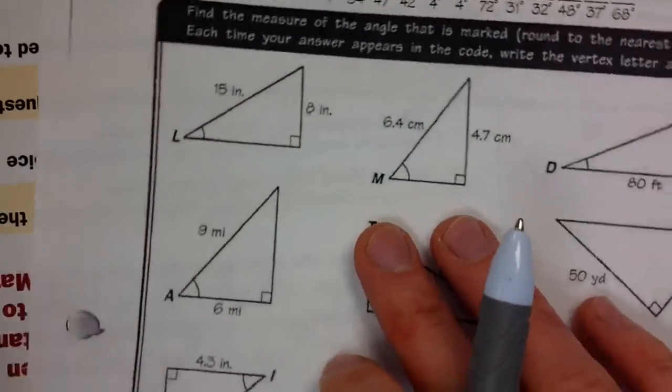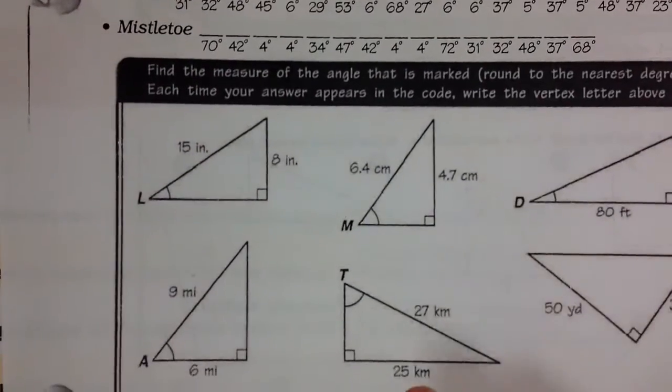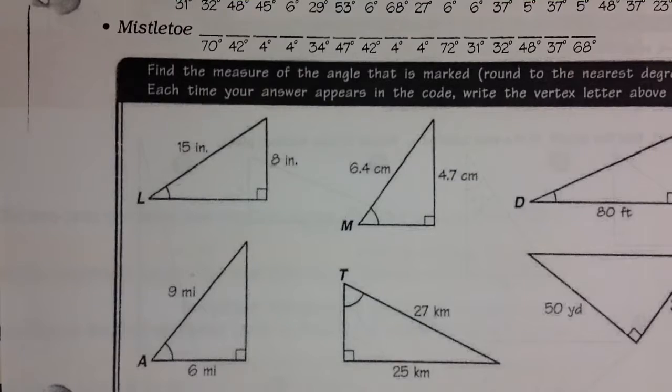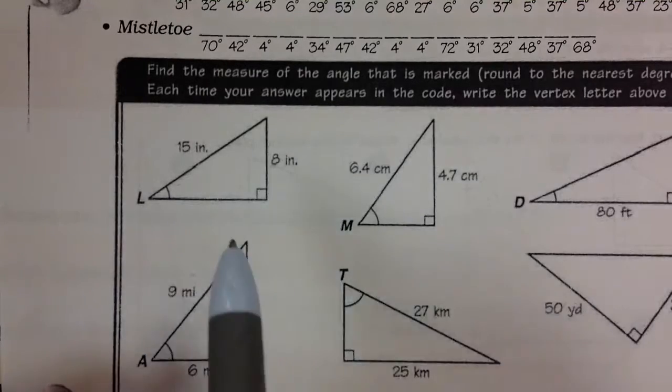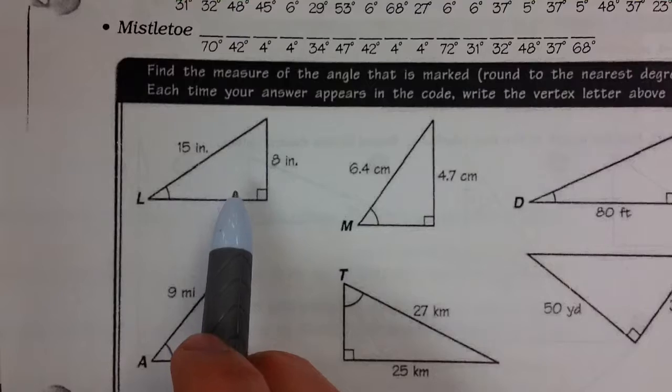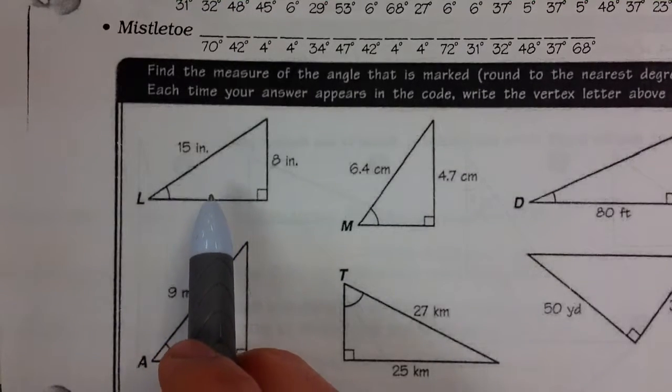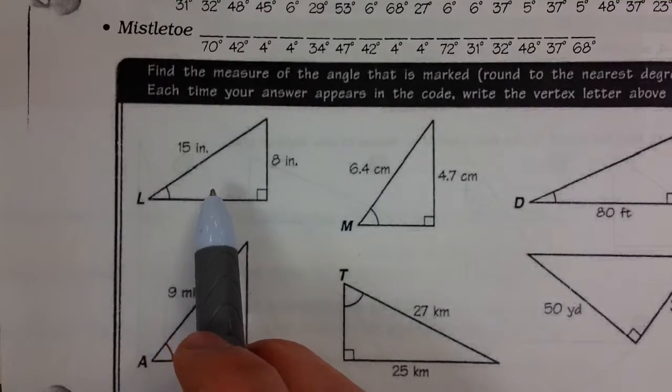Okay, now we're on the back. Liam, hi. Notice what's different about the problems on the back. What would you say is different? Here you're given sides and you're finding angles. Yeah, on the previous side you're given the angle and you want to find a side. Good. So can you tell me what trig function you could use for this one?